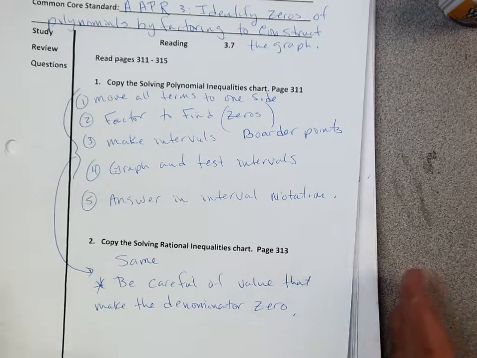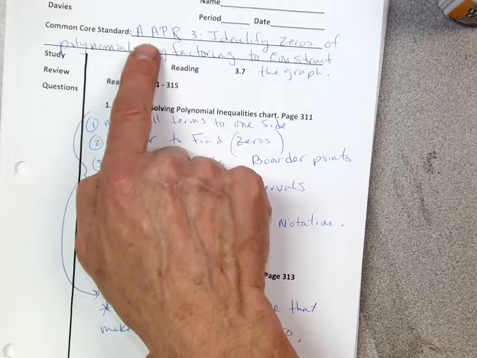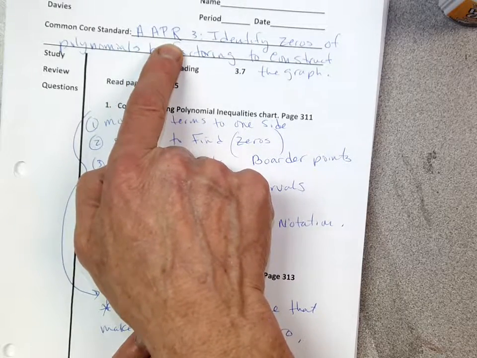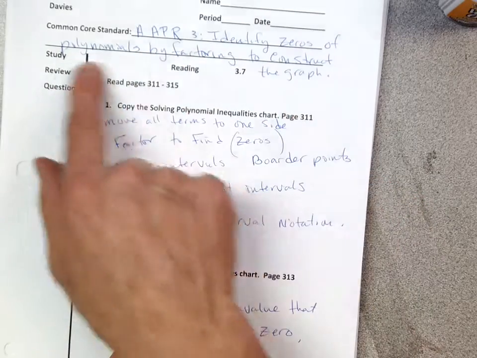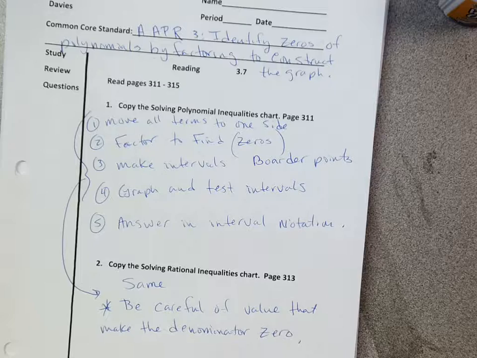Let's look at the reading real quick. Common Core is APR, which stands for algebra, and we're going to find polynomial roots and rational expressions, okay? So 3 says identify zeros of polynomials by factoring to construct the graph. Now, today, the kind of graphs we're going to get are going to be number lines. You won't see a y variable.